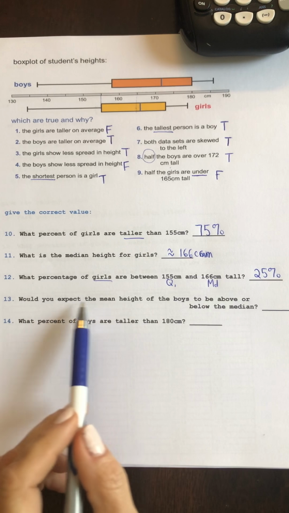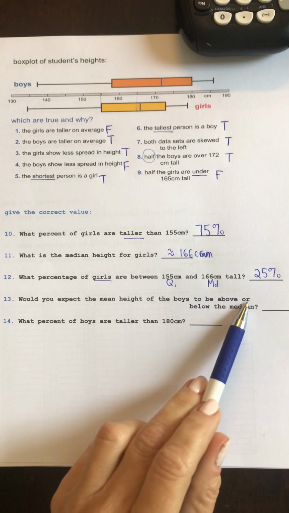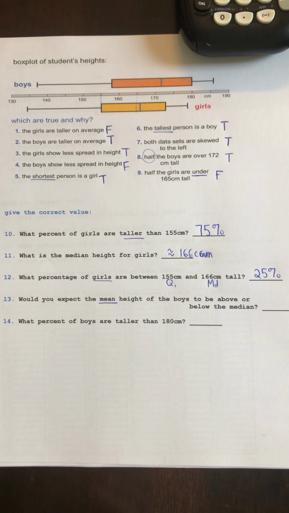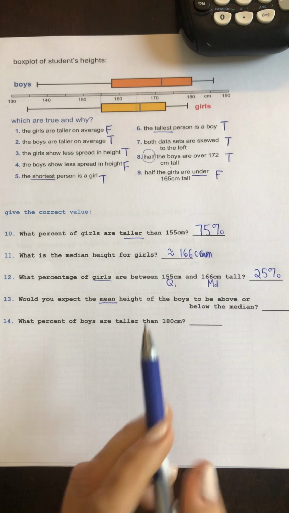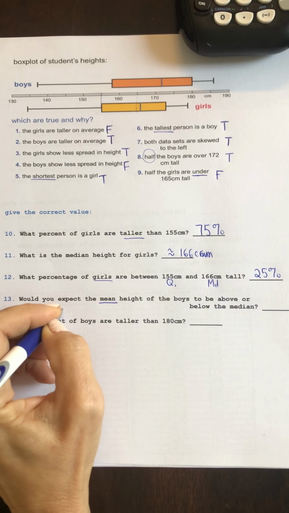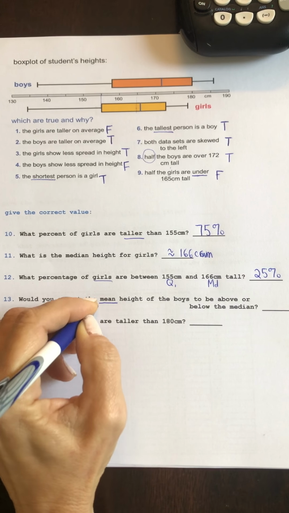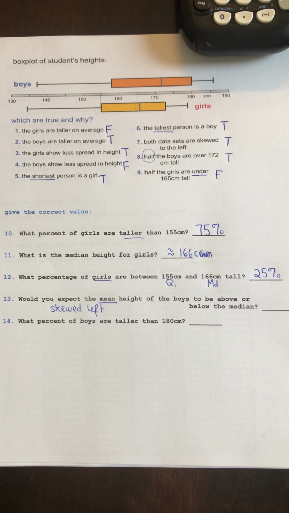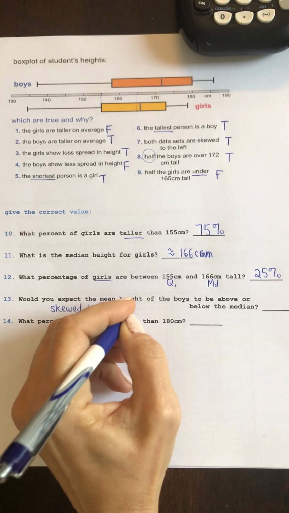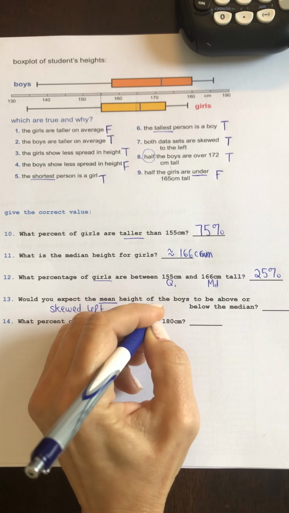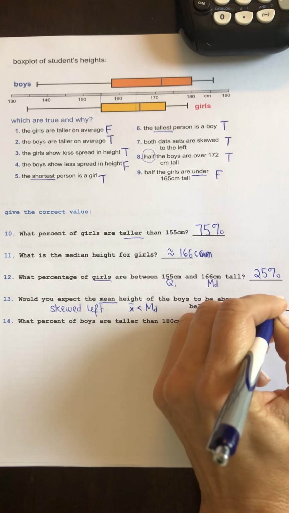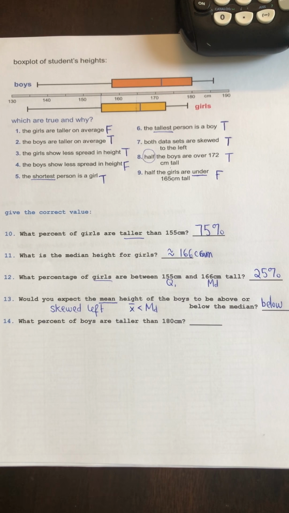Next, it says, would you expect the mean height of boys to be above or below the median? Okay, would you expect the mean to be above or below the median? Remember, since our distribution is going to be skewed left, remember when we have a distribution that is skewed left, we tend, not always, but we tend to see that the mean is less than the median. And so in this case, we would expect the mean to be below that median.